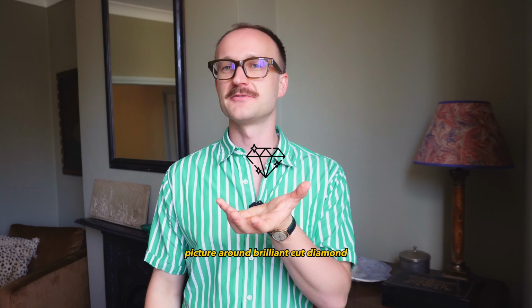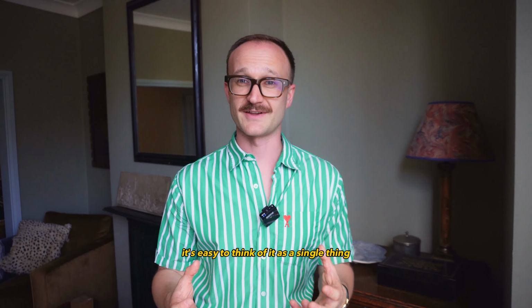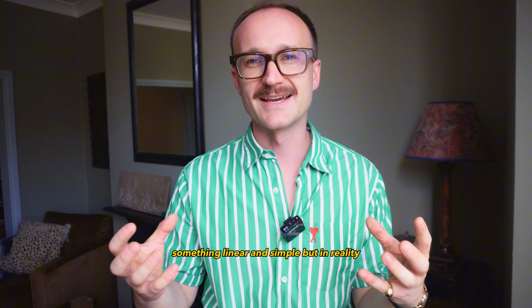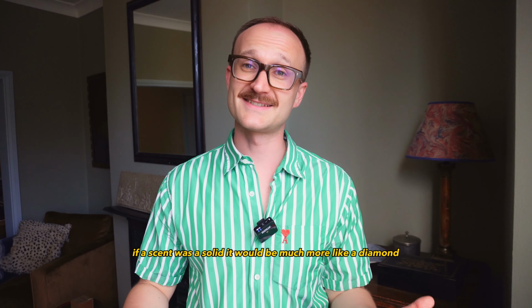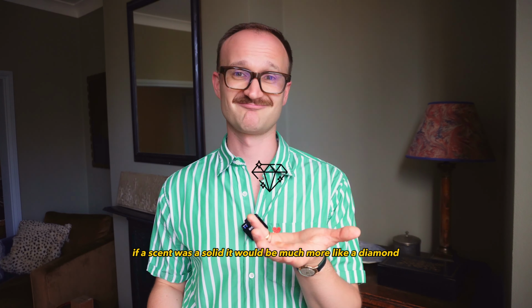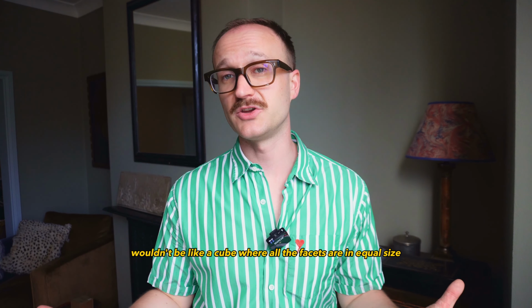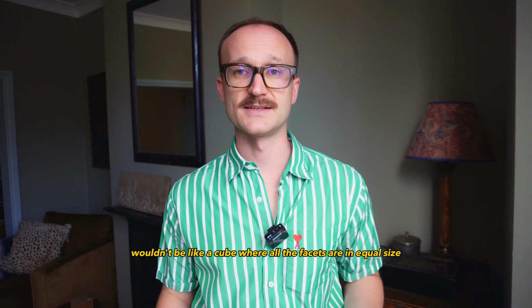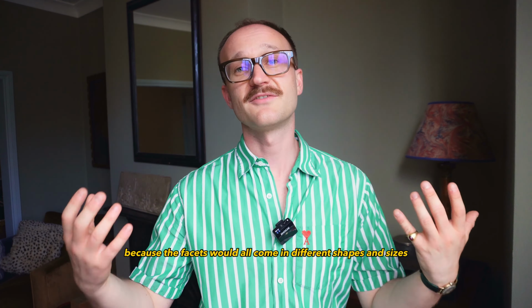Picture a round, brilliant cut diamond. This beautiful shape is made up of lots of different shapes, each with their own name. And these shapes are referred to collectively as the facets of the diamond. Now, because you can't see a fragrance, it's easy to think of it as a single thing, something linear and simple. But in reality, if a scent was a solid, it would be much more like a diamond. It wouldn't be like a cube where all the facets are an equal size, because the facets would all come in different shapes and sizes, and some would be more prominent than others.